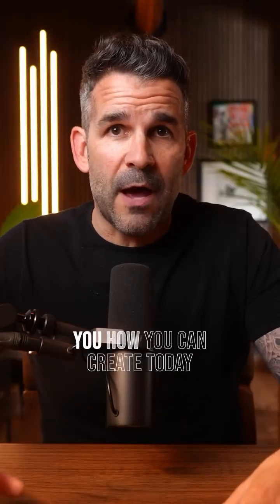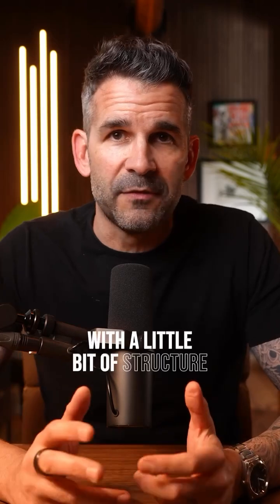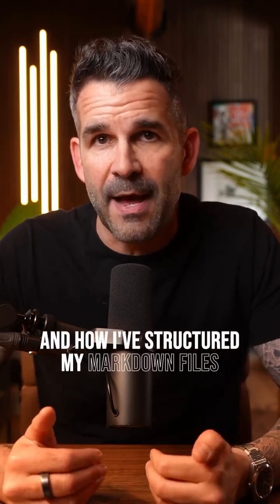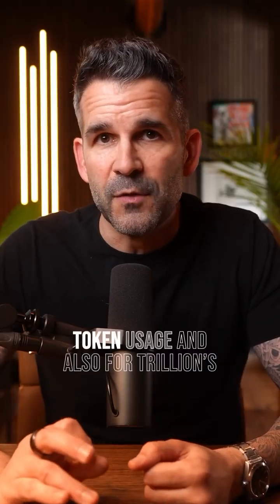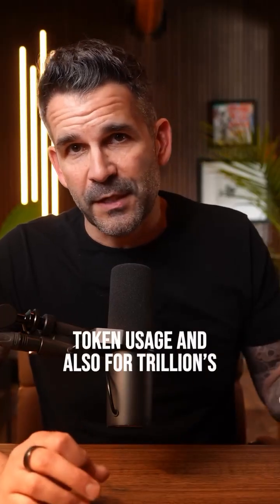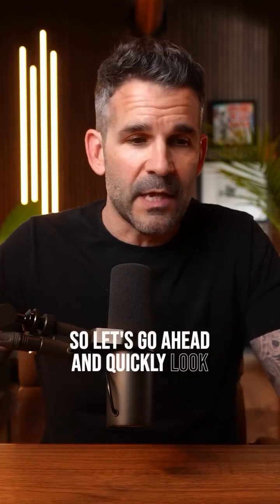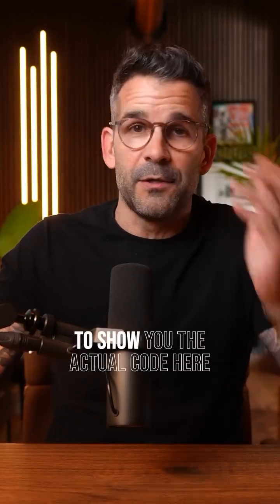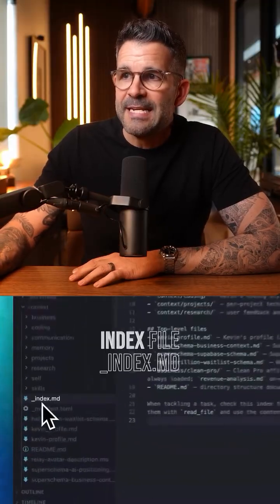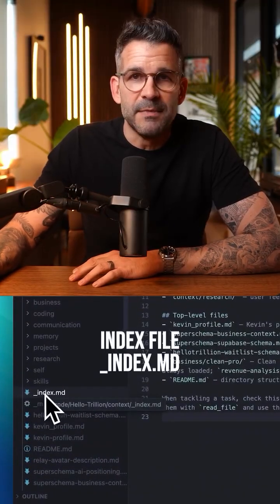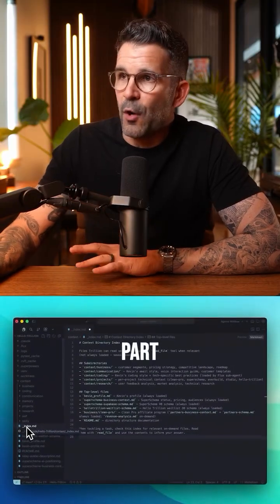And that's what I want to show you how you can create today with a little bit of structure and how I've structured my markdown files so that it is incredibly optimized for token usage and also for Trillian's recall. So let's go ahead and quickly look at Cursor, and I'm going to show you the actual code here. So it all starts with a master index file, _index.md. And this is the most important part.